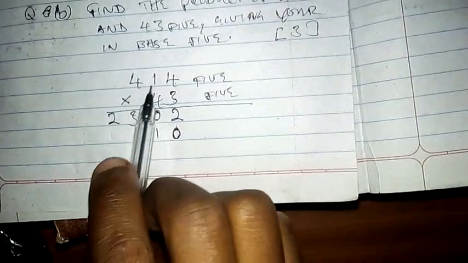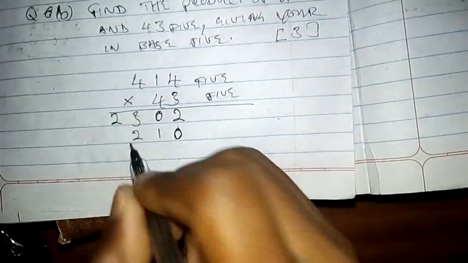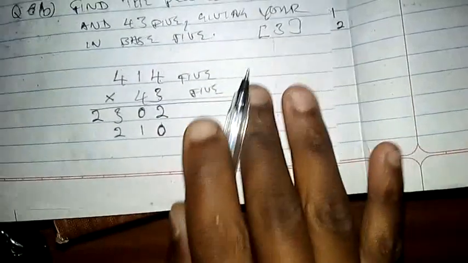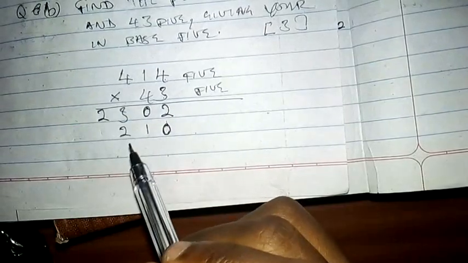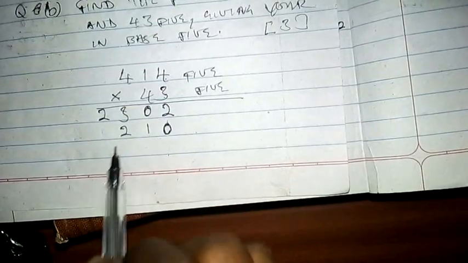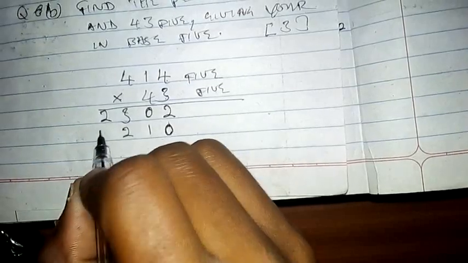What is 4 times 1? 4 times 1, it's 4, plus that 3, it is 7. So now, how many 5s go into 7? It is 1, remainder 2. So we write the remainder 2, then we carry a 1. So here we're going to ask ourselves a question. What is 4 times 4? It is 16, plus that 1 is going to be 17. How many 5s go into 17? It's 3, remainder 2. So we write the remainder 2, then we carry a 3.